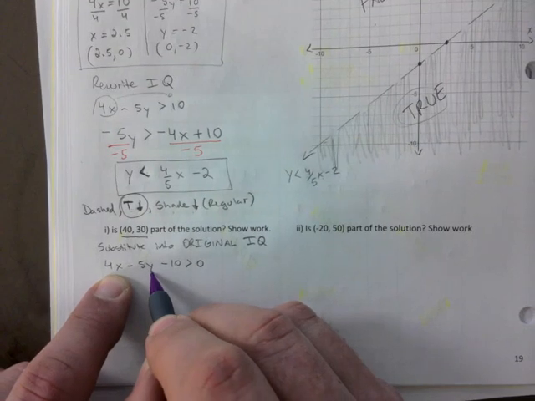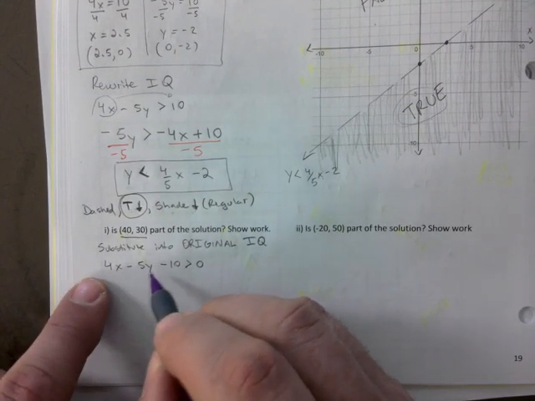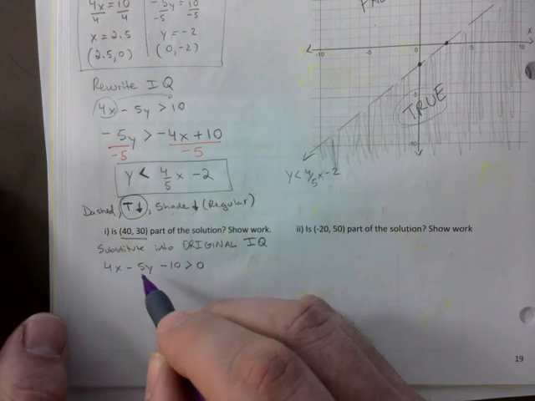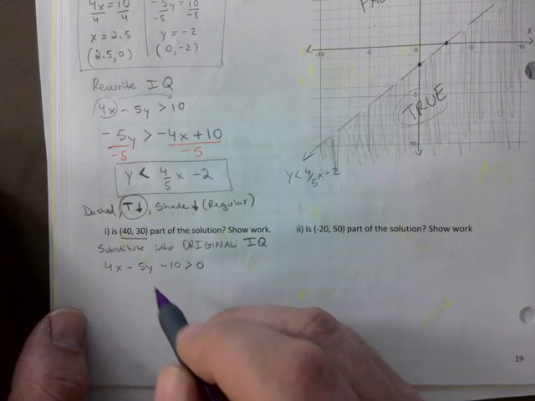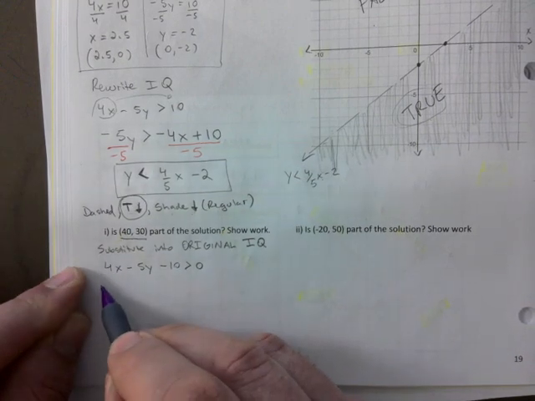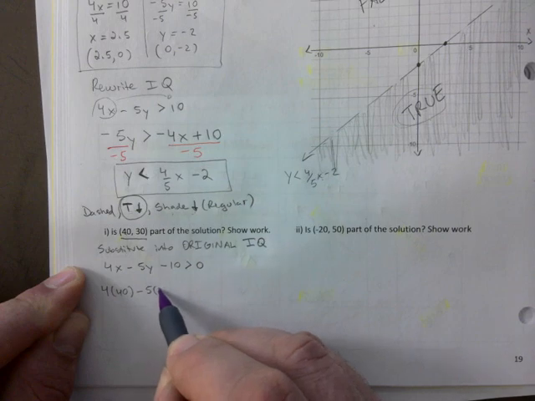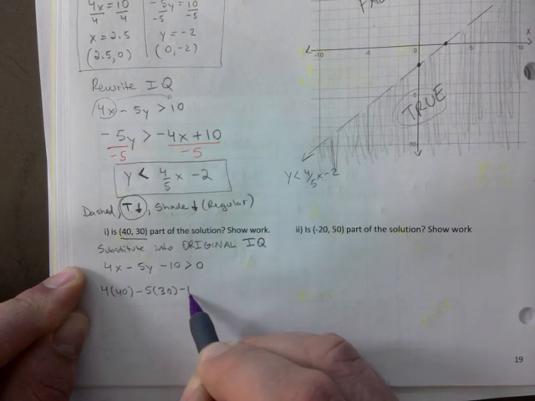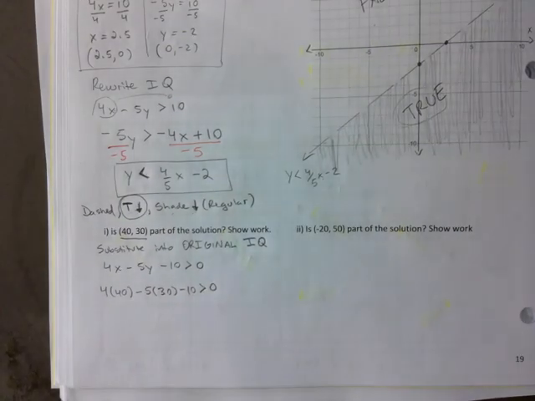I'm going to warn you that I sometimes swap the x and the y in the way I give you the inequality. So make sure you put x where x is and y where y is. So 4x would be 4 times 40, minus 5 times 30, minus 10, greater than 0, not greater than or equal to.